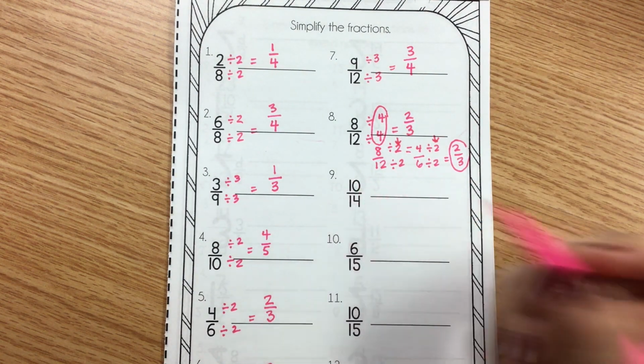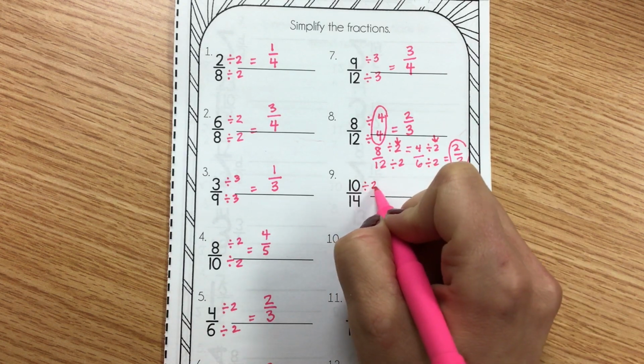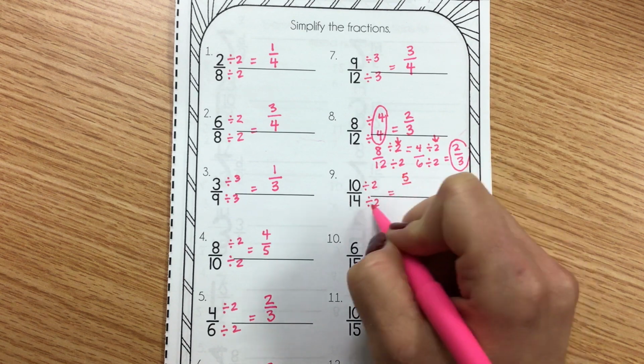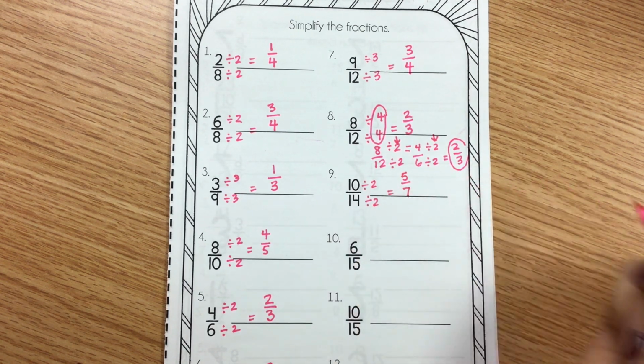All right, 10 and 14, both of those can be divided by 2. 10 divided by 2 is 5. 14 divided by 2 is 7.